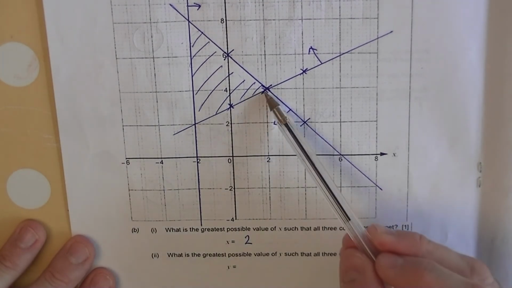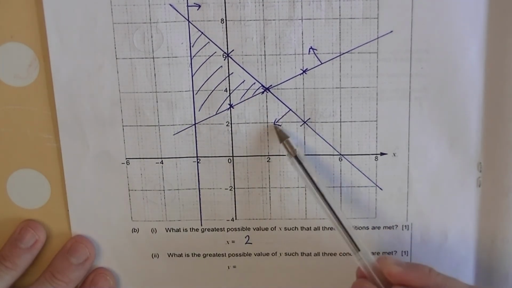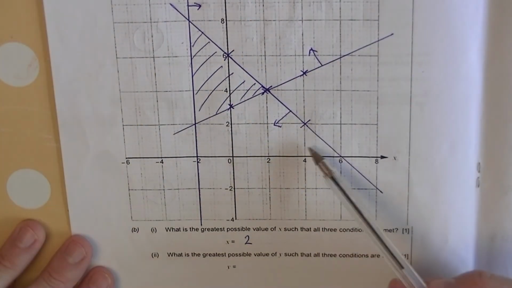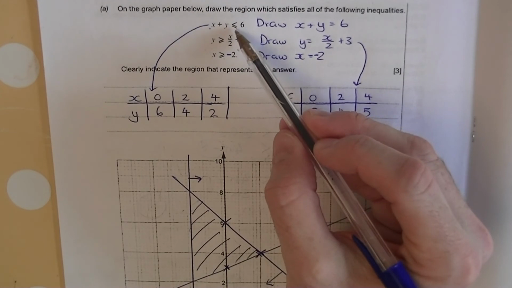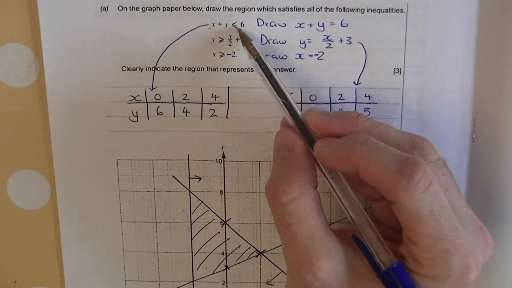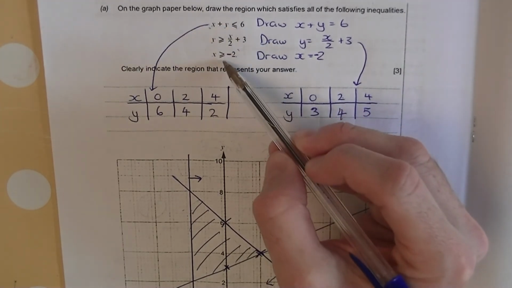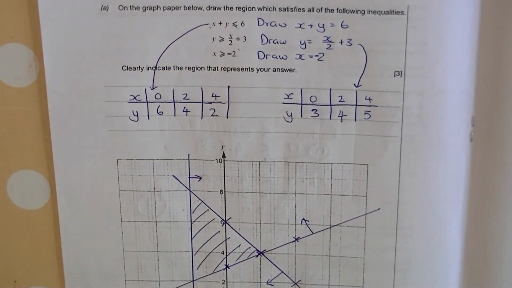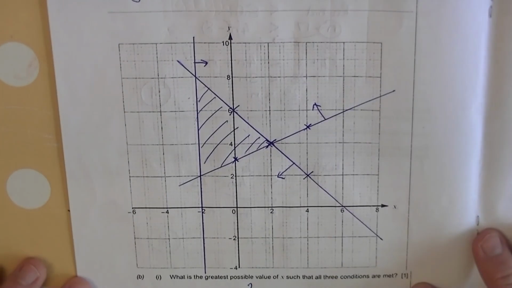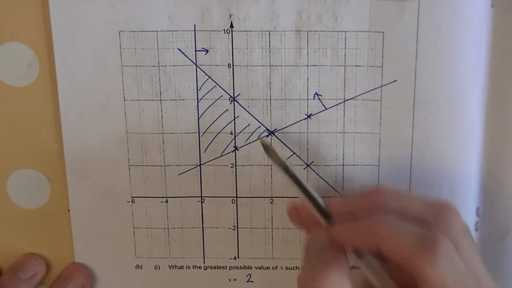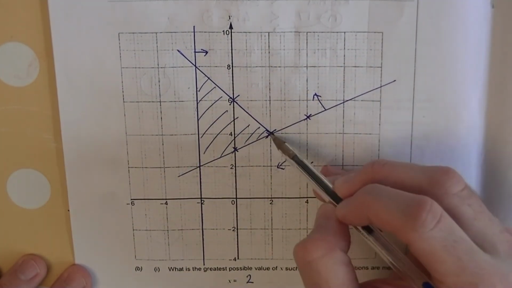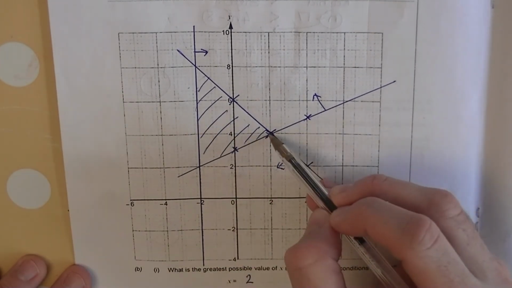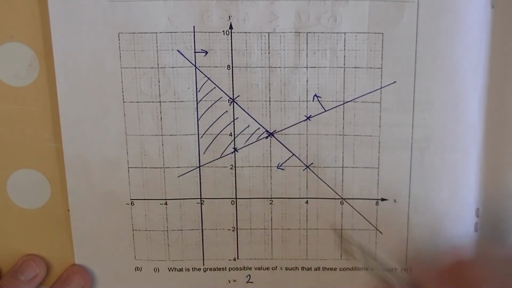This point here is below or on this line, because if we go back here, my inequalities are not just less than, they're less than or equal to, greater than or equal to, greater than or equal to. The little line underneath means you can also be on the line. So this point here is beneath that line or on it, above that line or on it, and to the right of that line, so it satisfies all three conditions, and that's fine.